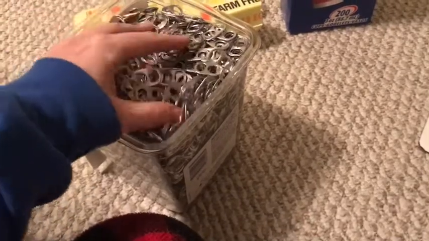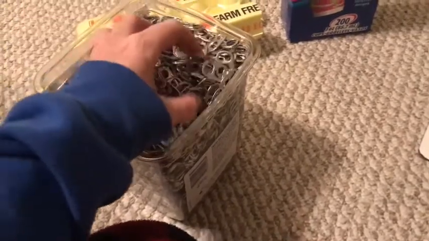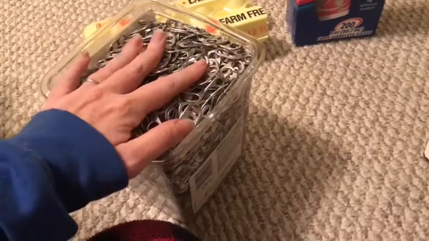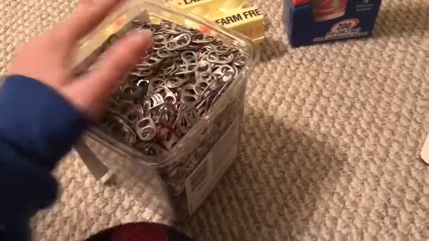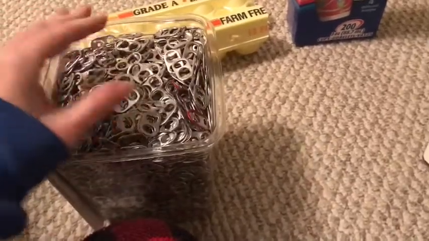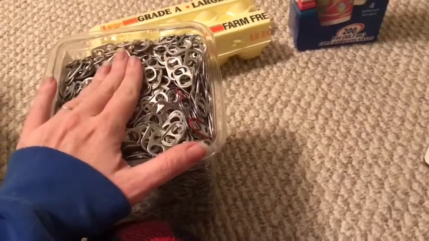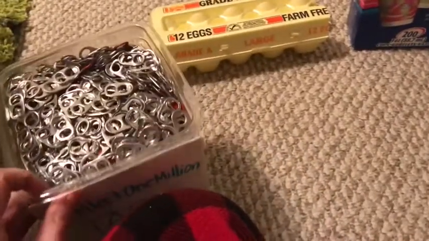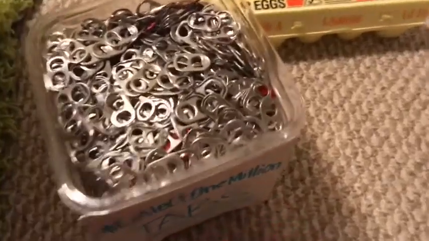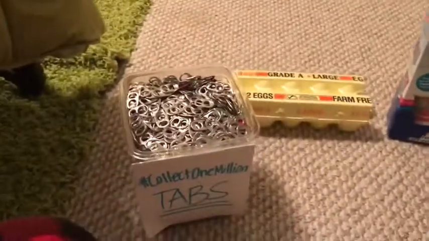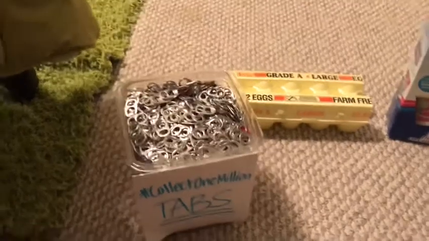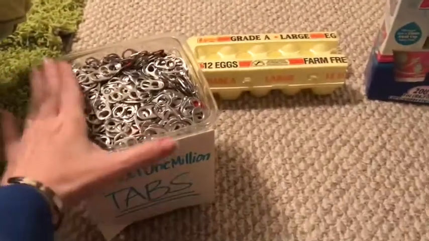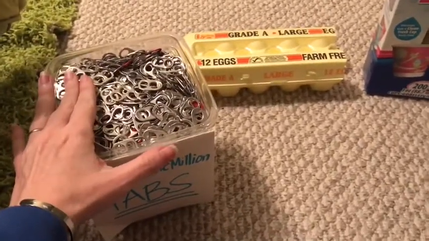At my school this year we were doing a Collect 1 Million challenge, where we were working on collecting soda tabs and making them into groups of tens and hundreds and thousands and 10,000s, with the ultimate goal of getting 1 million tabs. I know we got to 100,000 before they called off school for the year, but we're definitely going to keep this going to help reinforce place value.